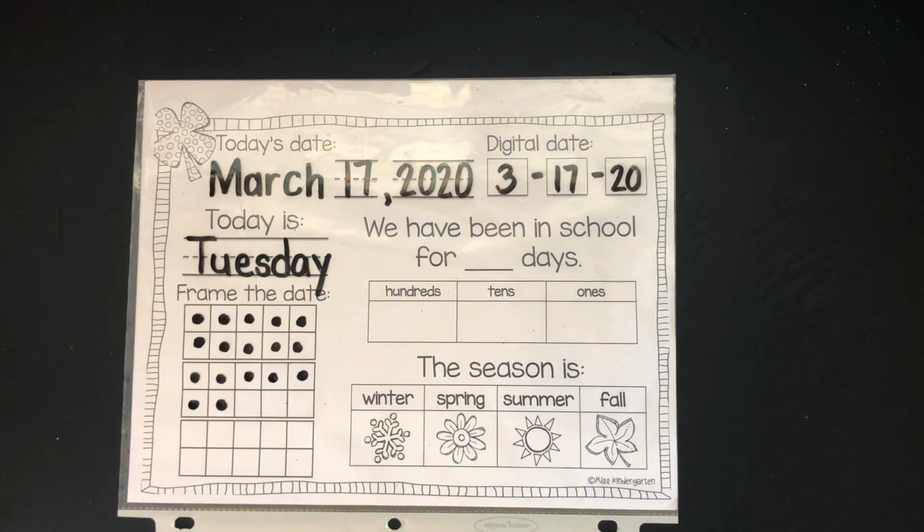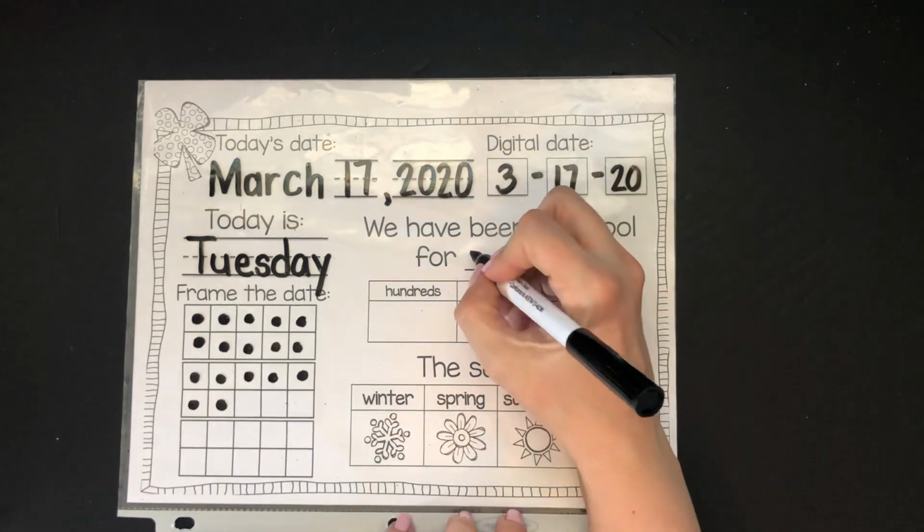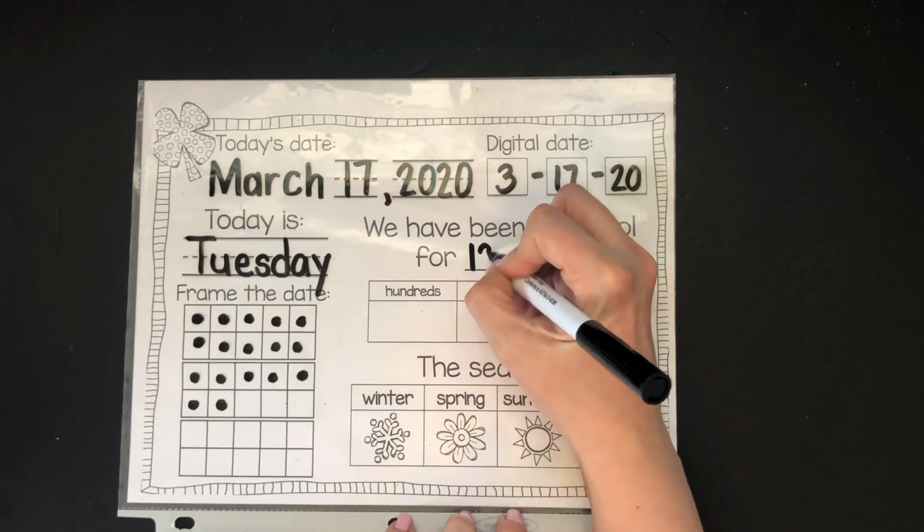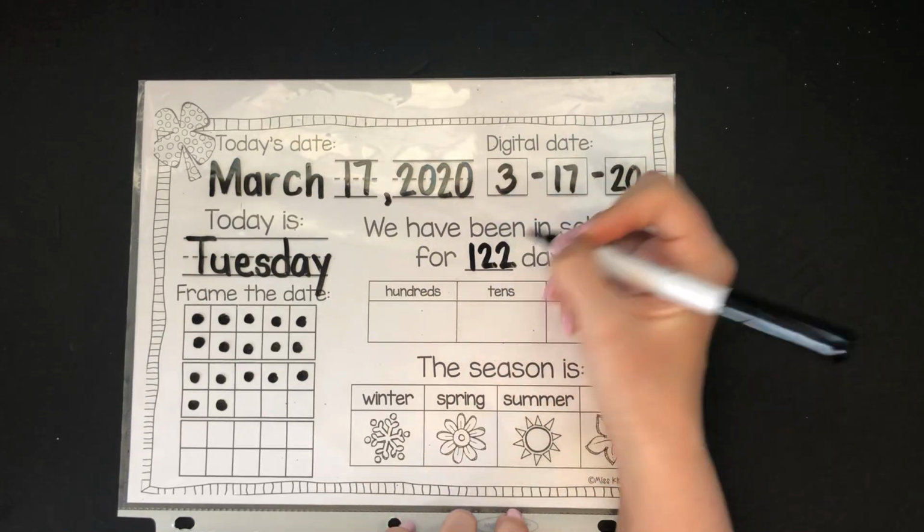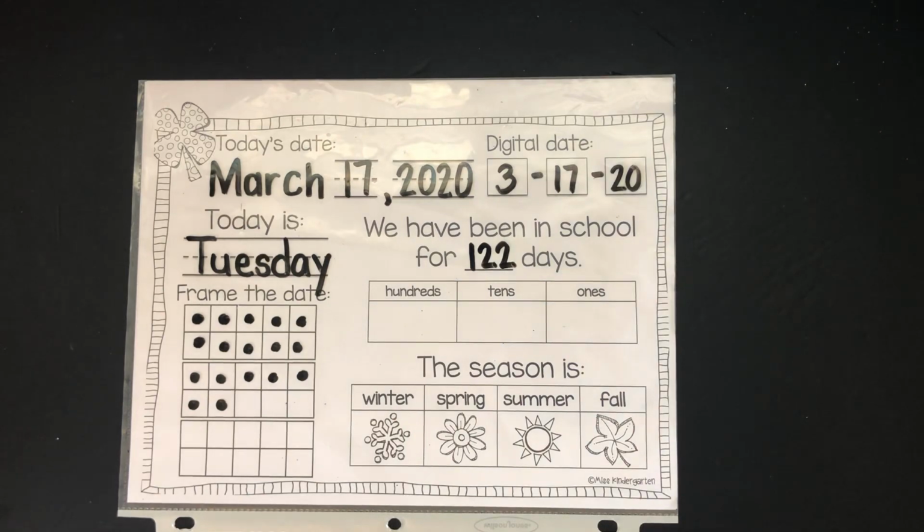How many days smarter are you from when we started school? Yesterday, you were 121 days smarter. How many days smarter are you today? Yeah, can you believe that? You are 122 days smarter. So we're going to make a 1, 2, 2. That's how we write 122. And then you guys know what to do.